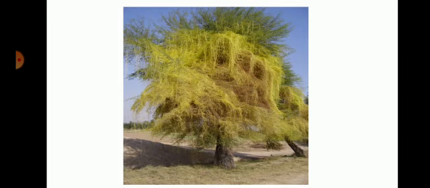It takes ready-made food from the host through a special type of roots called sucking roots, which penetrate into the host plant and suck food materials from the host. So, what is a parasite? It obtains its food from a living one. That is called parasitic nutrition.